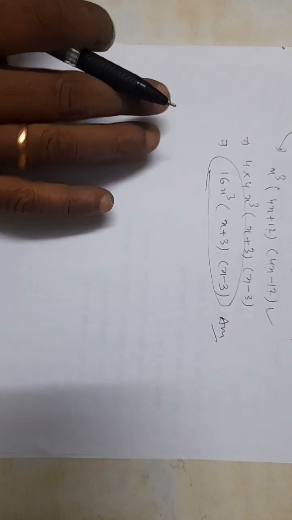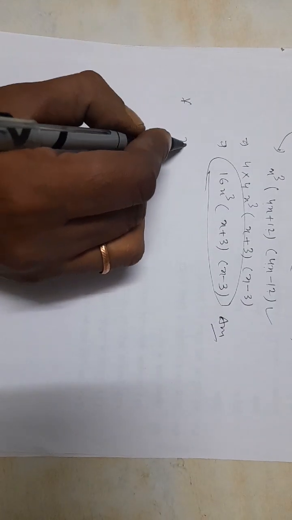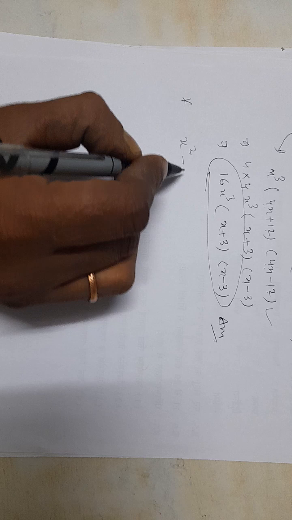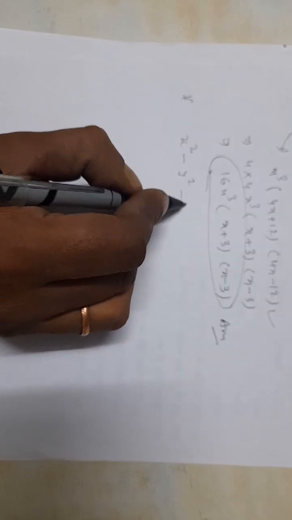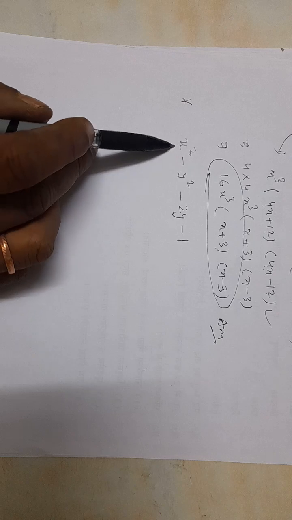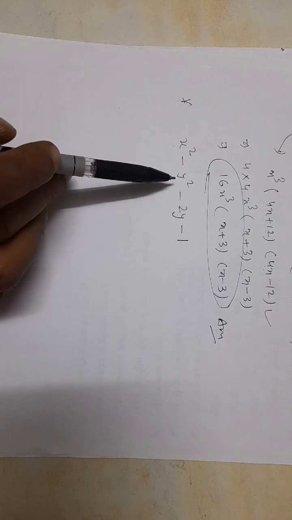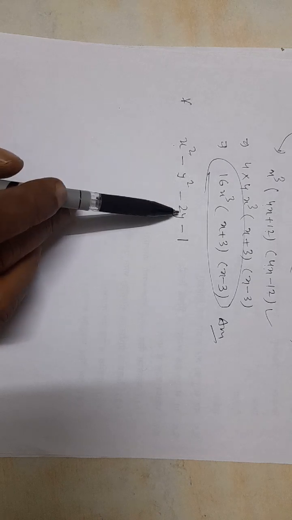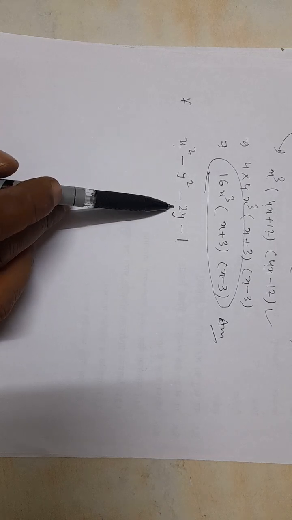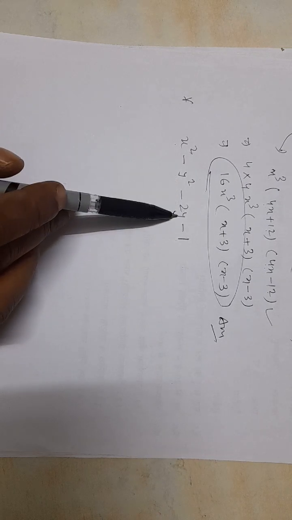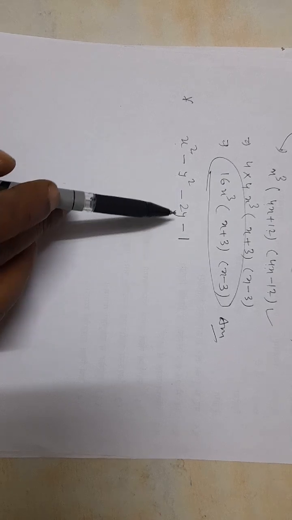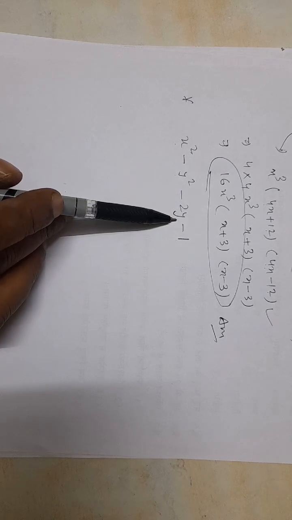I have another question for the same formula. If I take x square minus y square minus 2y minus 1, there we can see we have 4 terms, not 2 terms. But the second term is y square, and the third term is 2y. These y square and 2y are related to each other because both variables are the same.